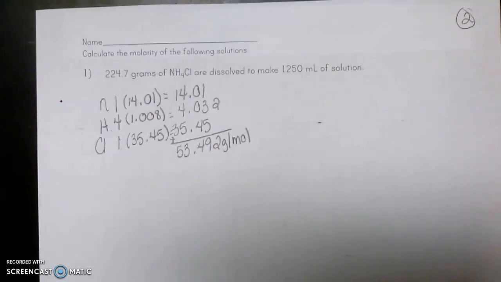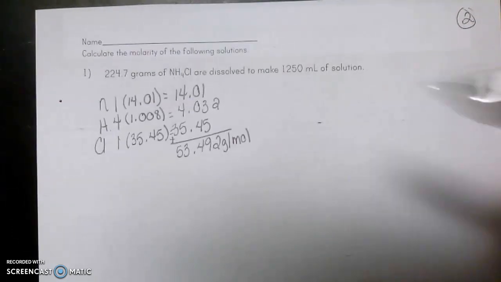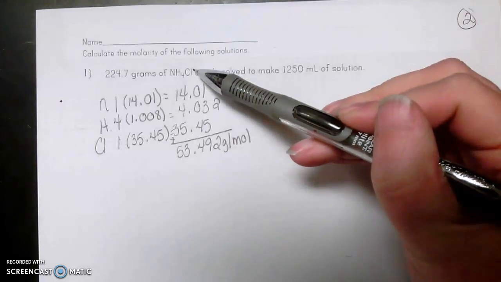Okay, now you found the molar mass. So we now have the molar mass for ammonium chloride.